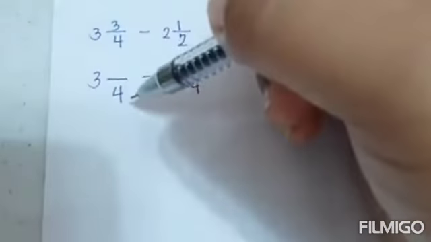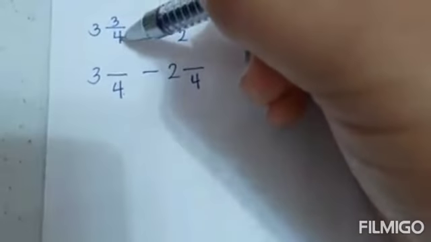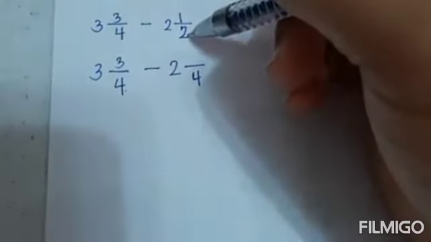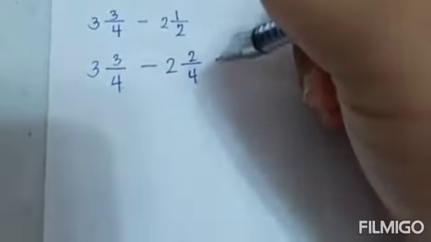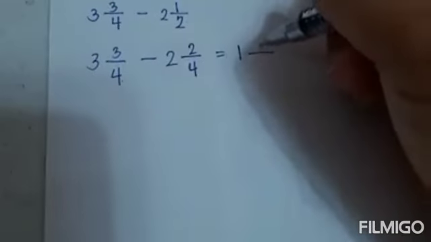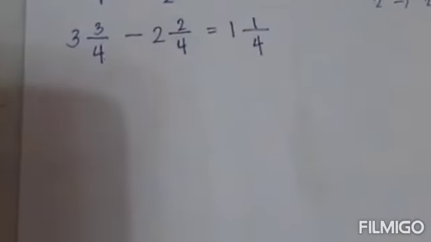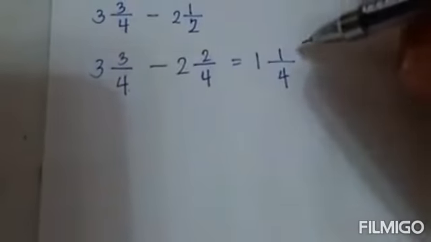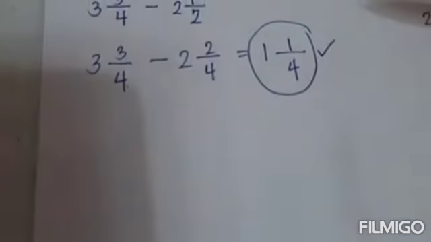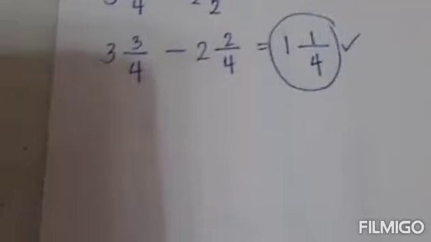So find the new numerator. Divide 4 divided by 4 equals 1 times 3. The answer is 3. 4 divided by 2, the answer is 2 times 1. The answer is 2. So subtract whole number to whole number, numerator to numerator. 3 minus 2, the answer is 1. 3 minus 2 for the numerators, the answer is 1/4. There is no number that can divide them, since 1 and 1/4 is already in the lowest term. Therefore, no need to reduce.